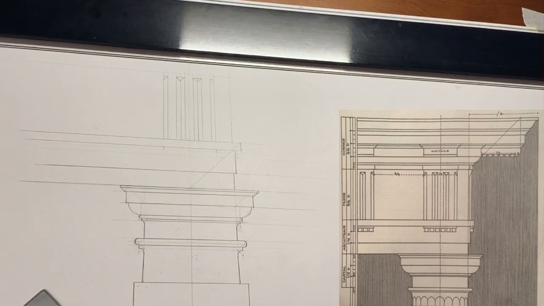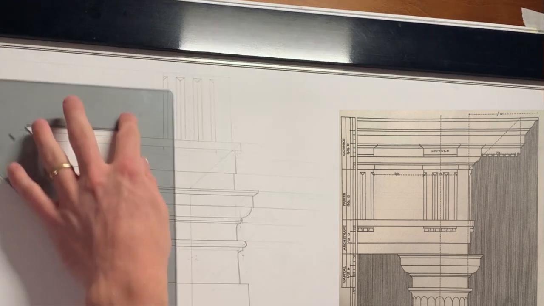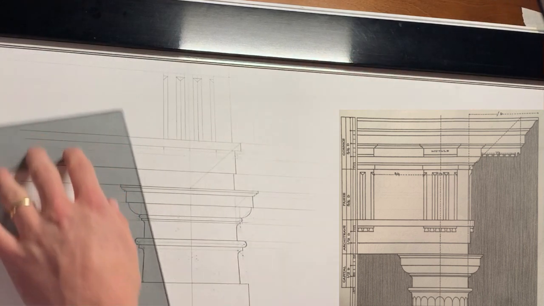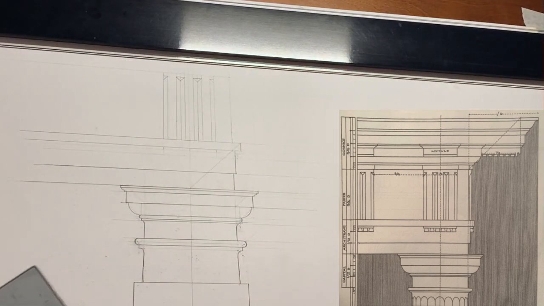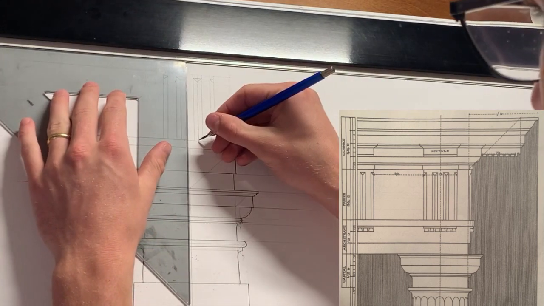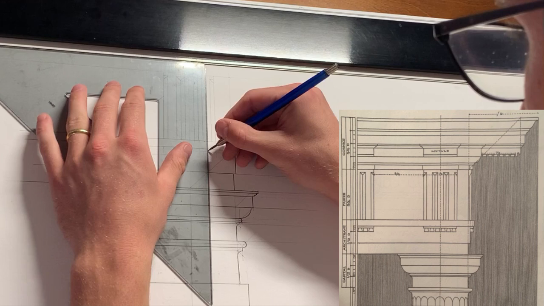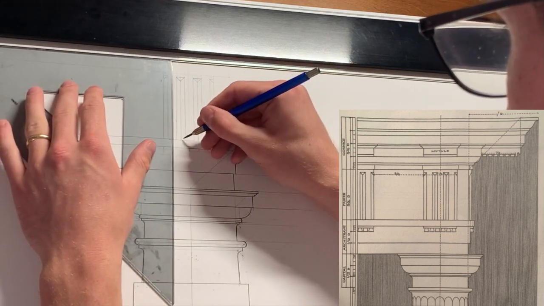Now you just have to draw the goutte, which are underneath the triglyph. So there are 6 goutte, and they're equally spaced. So I'm going to separate this into 6, which I think I already did up here. Yeah. Okay, so that's already in 6.